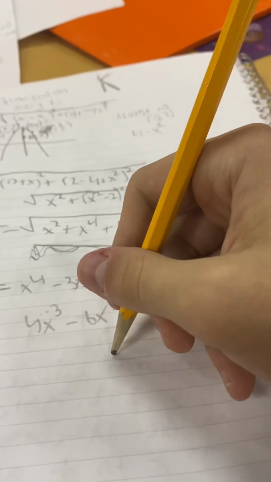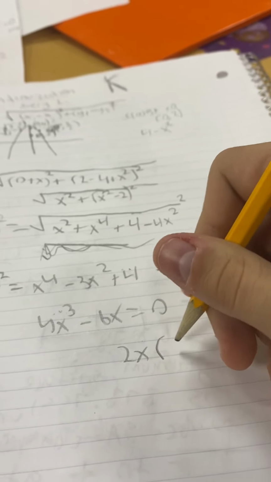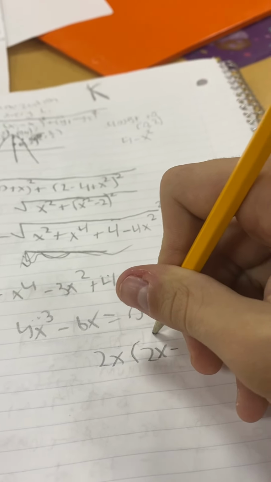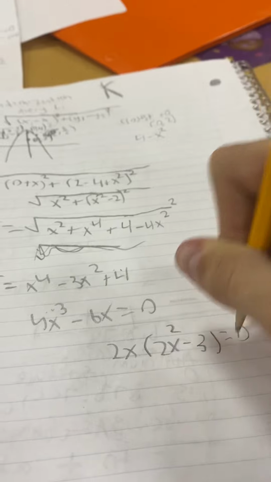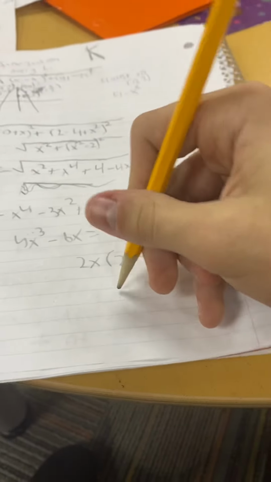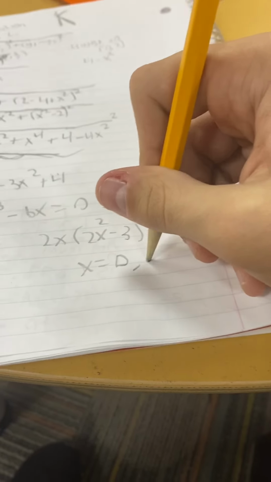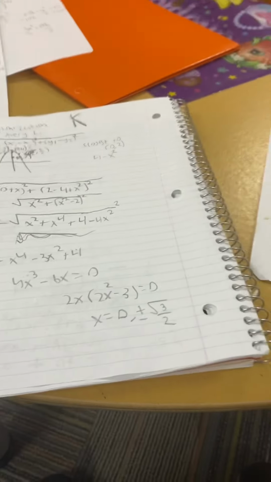And we can factor out 2x, and then inside the parentheses will be 2x squared minus 3. And then we set that equal to 0. And so then we determine that x could be 0 or plus or minus square root of 3 over 2.